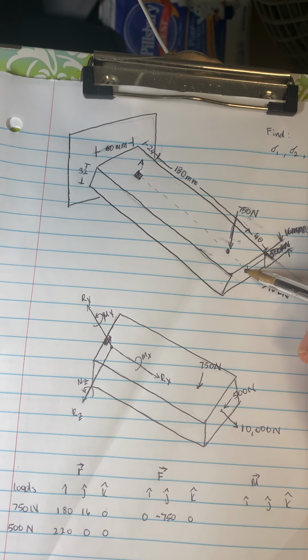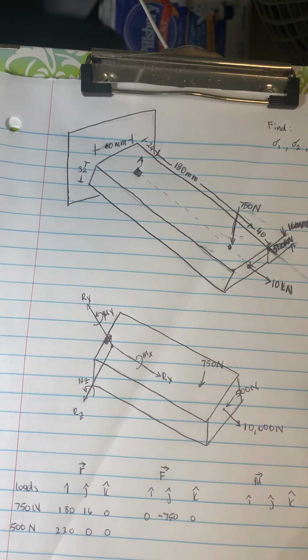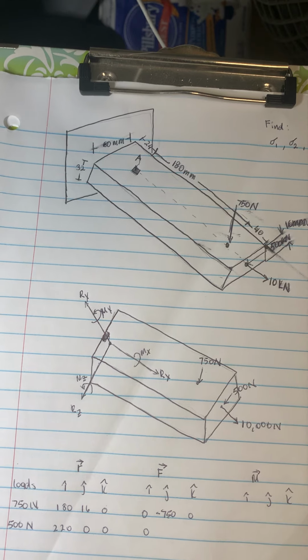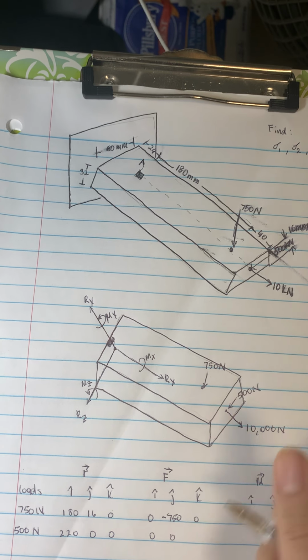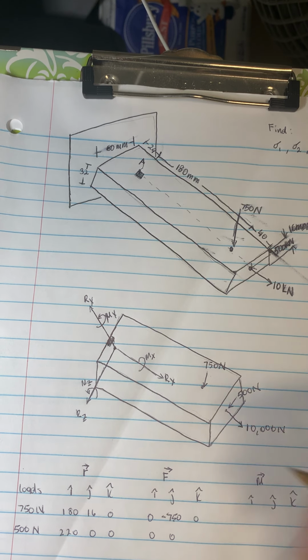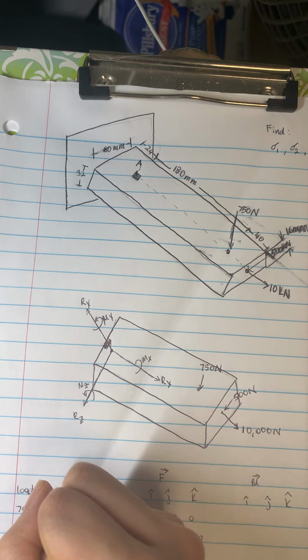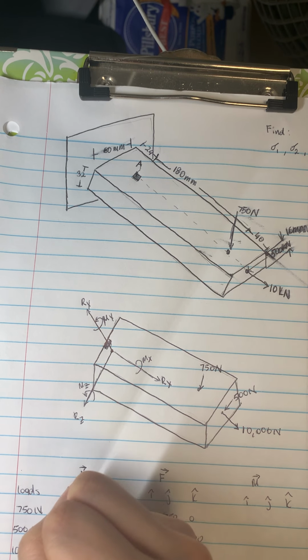We have 0 in the X, 0 in the J. And since it's going this way, it's going to be a positive Z direction, which is K, 500.